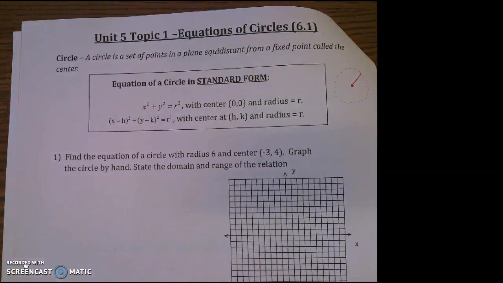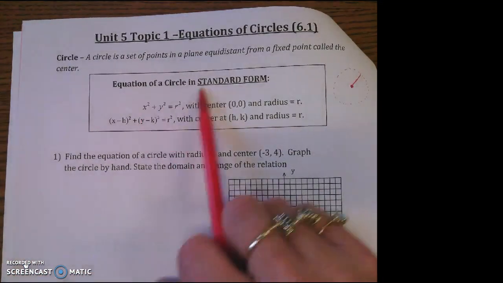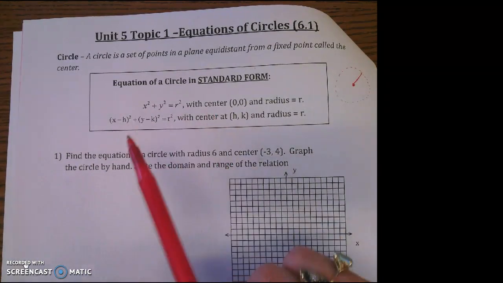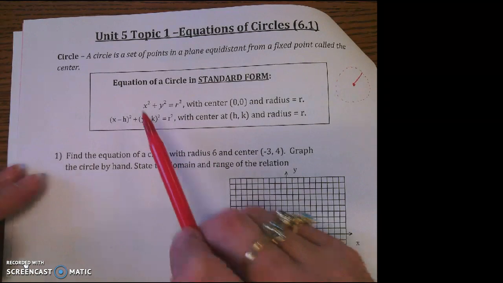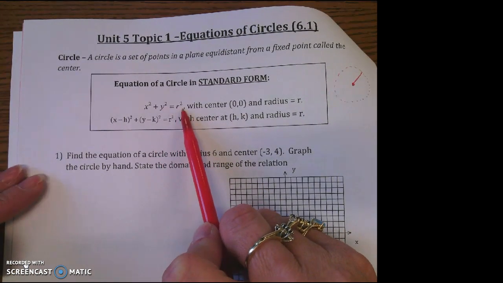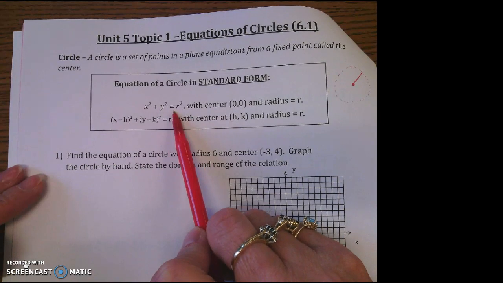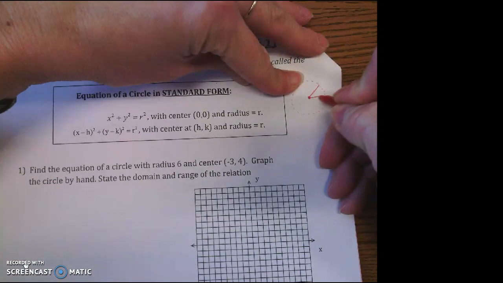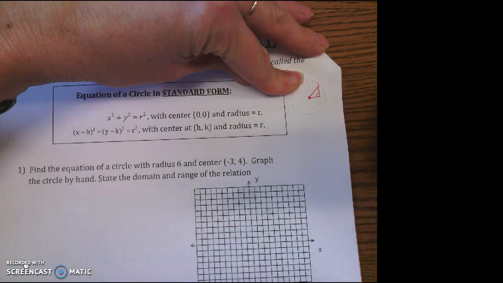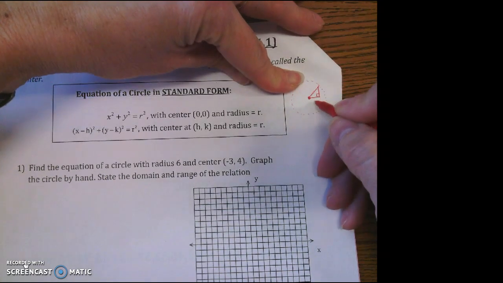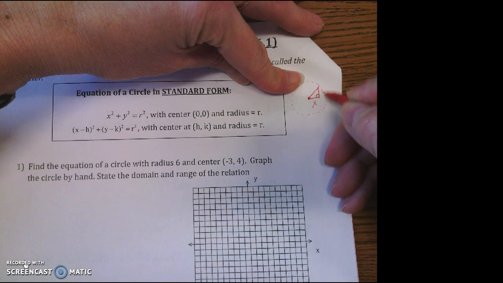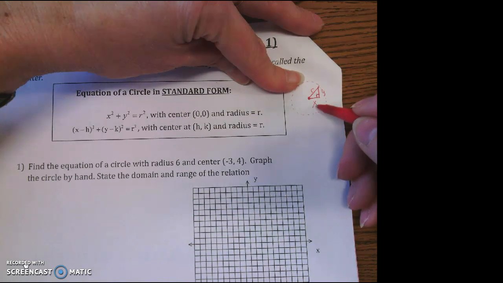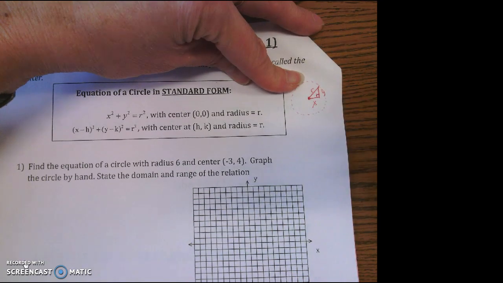So there are equations for circles. There are 2 of them, depending on where your center is. This is the equation of a circle in standard form: x squared plus y squared equals r squared. You might be looking at that saying, that looks like the Pythagorean theorem. That's exactly where it comes from. If you were to draw in a right triangle, this length here is your x value, this length here is your y value, and the hypotenuse is the radius of the circle. So it's leg squared plus leg squared equals hypotenuse squared.